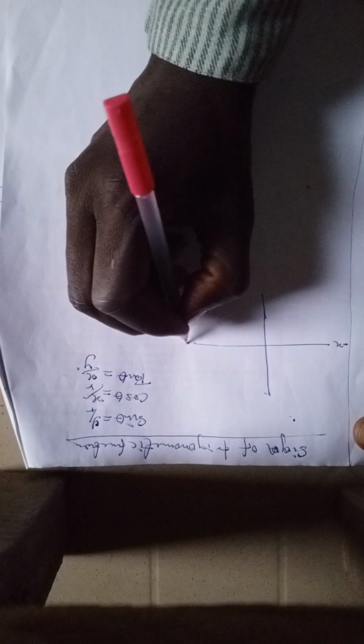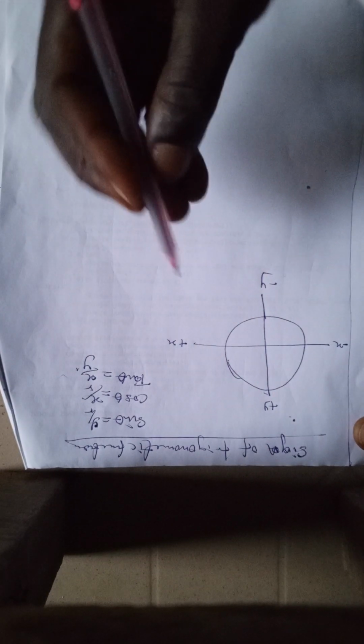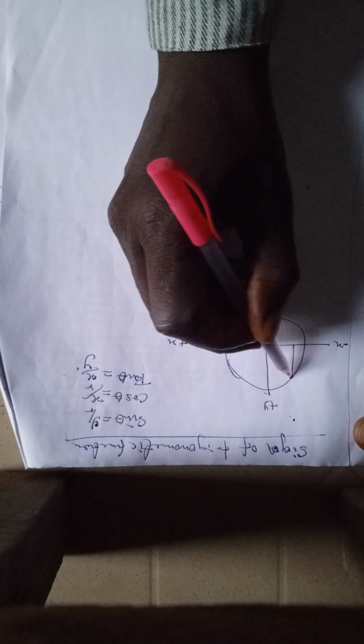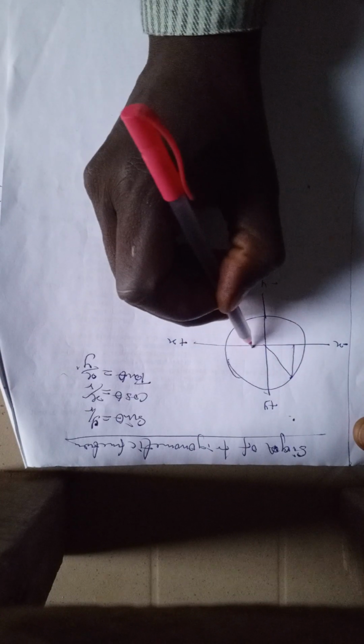But now, theta in the second quadrant. Remember, this is the negative x-axis, this is the positive x-axis, the positive y-axis, and this is the negative y-axis. Theta in the second quadrant looks like this.